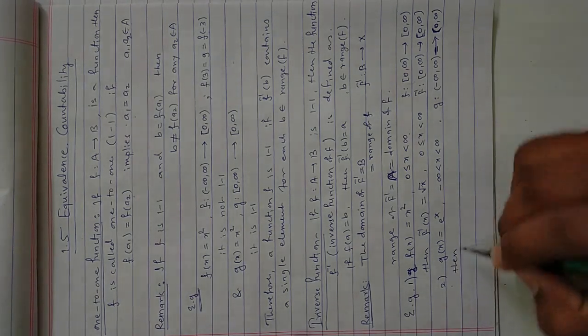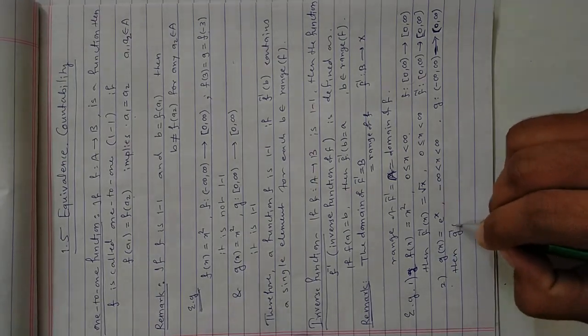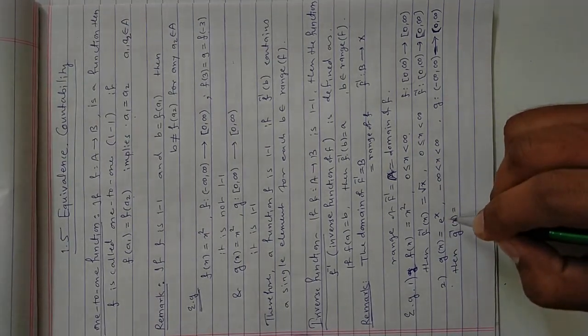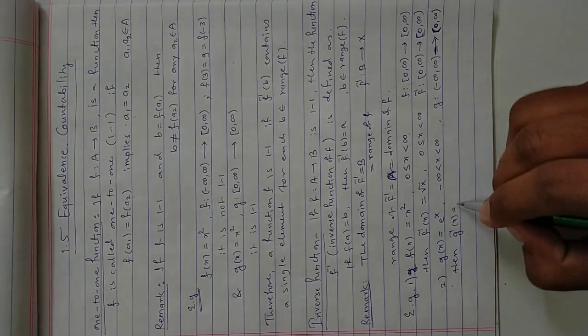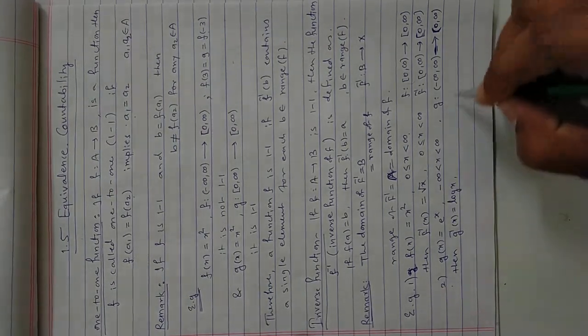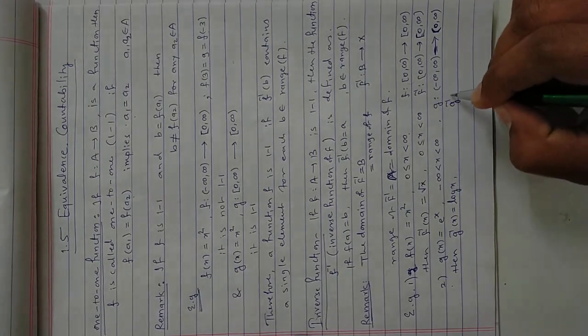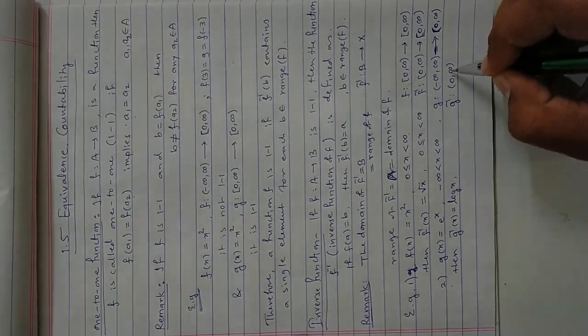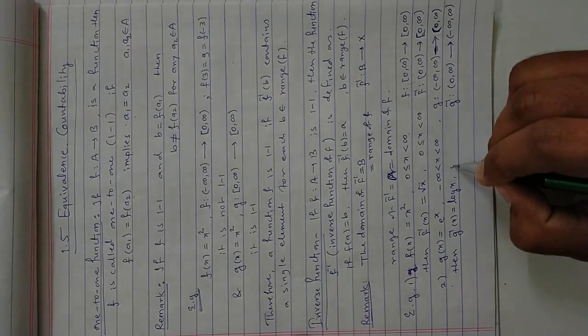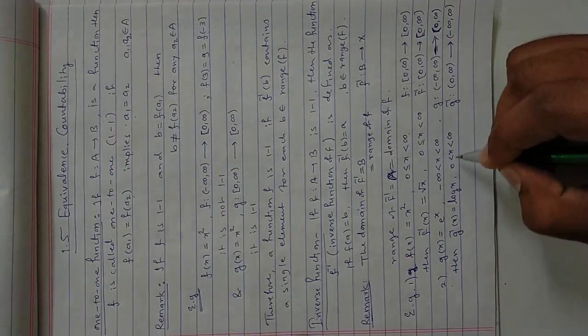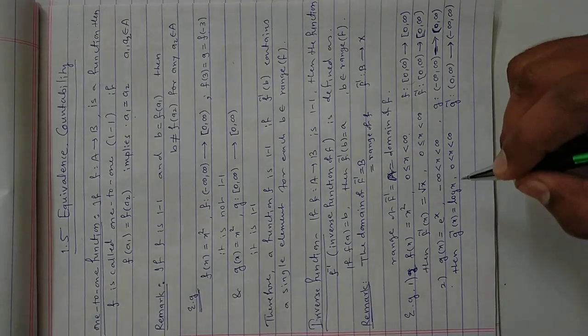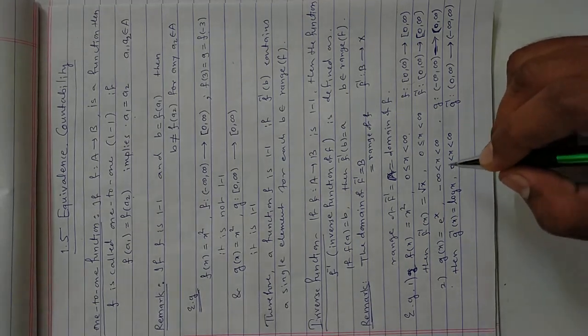So if I want to define g inverse, what will g inverse be? The inverse function of the exponential function will be the logarithm of x. So what will be the domain of this function? Definitely it will be the codomain of g, and the output of the logarithmic function is minus infinity to plus infinity, and the domain is 0 to infinity, because logarithm is not defined for negative real numbers and also not for 0.